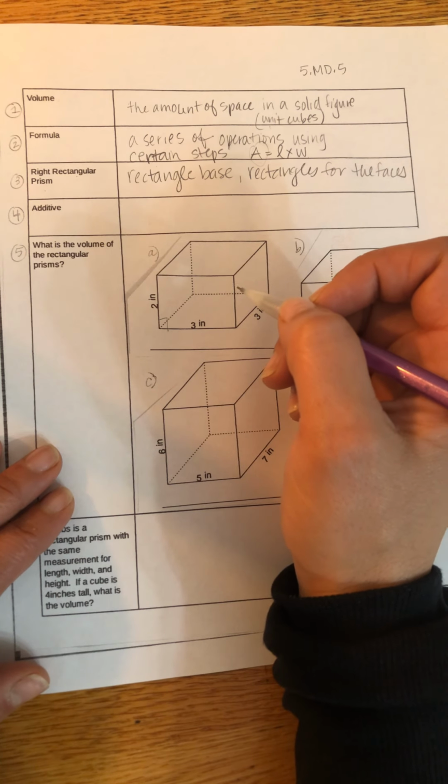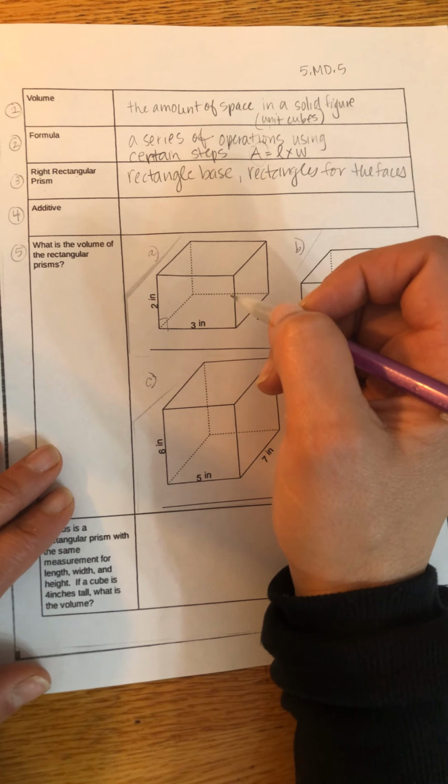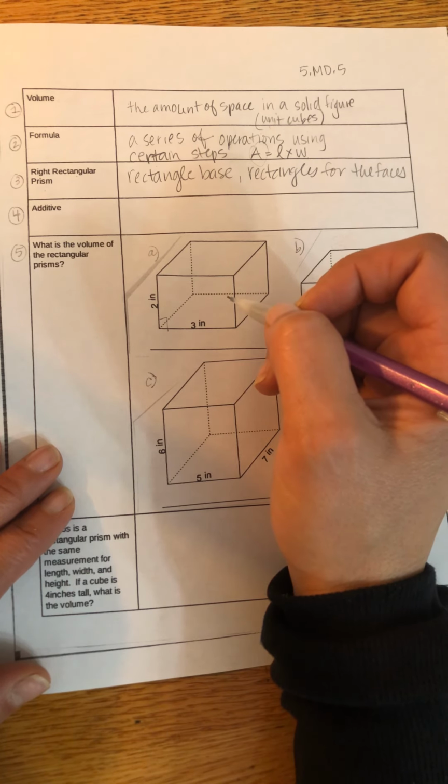And additive means parts that can be added to make bigger ones. 2 unit cubes glued together to make a rectangular prism with a volume of 2 units.